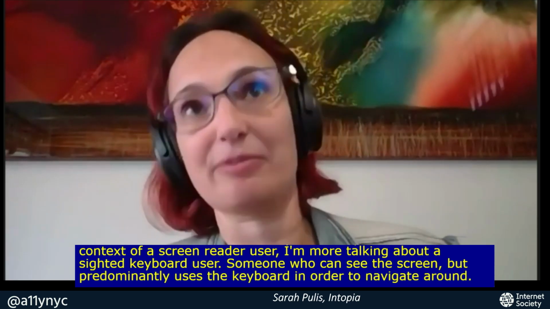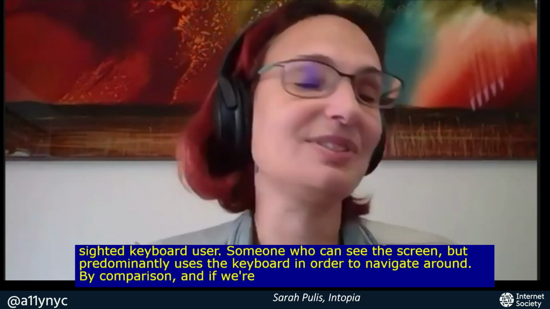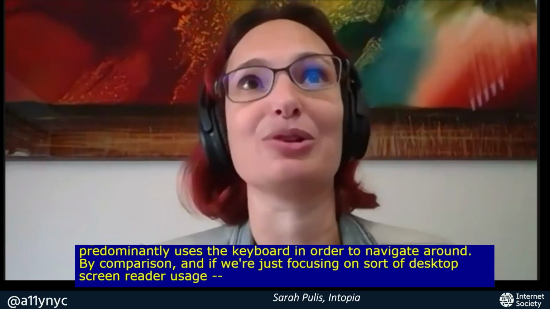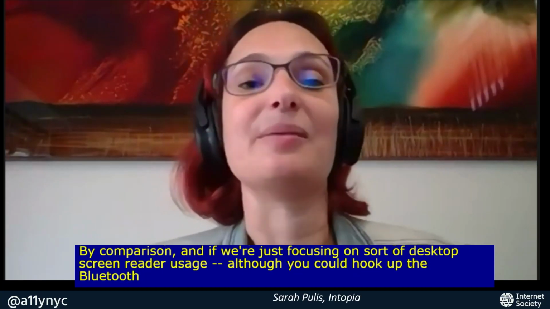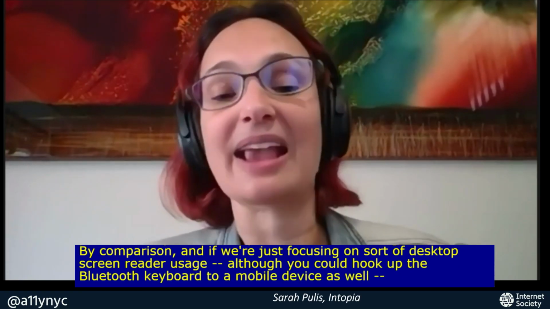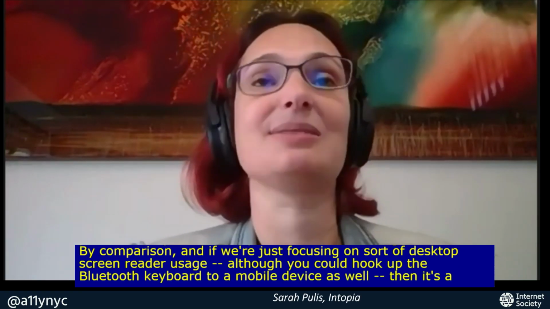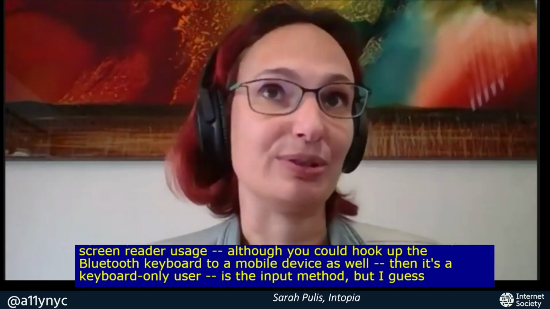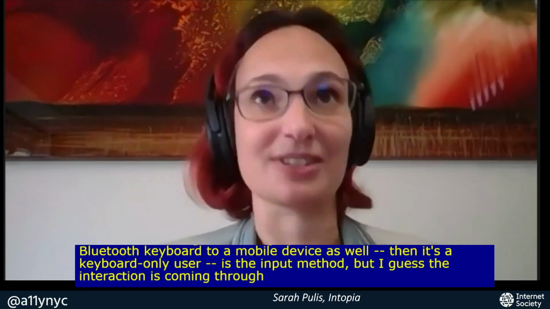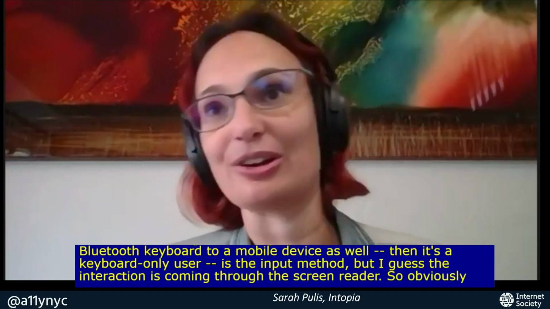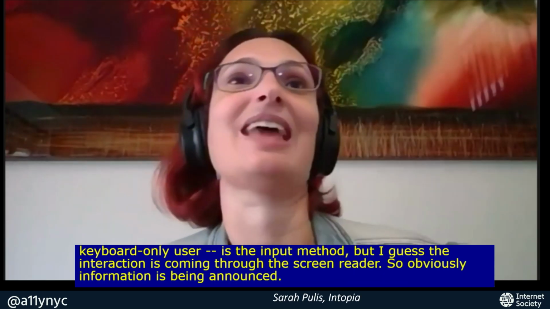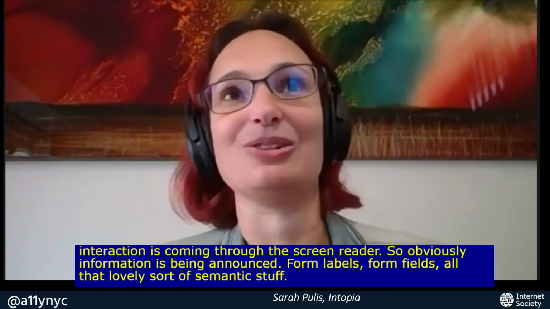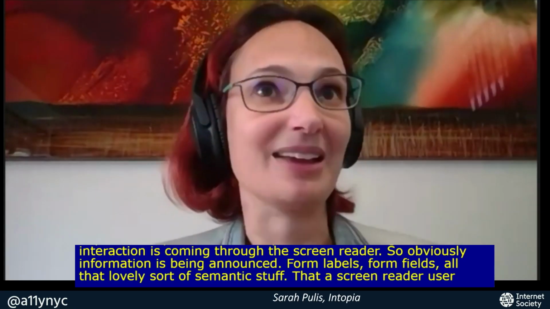By comparison, if we're just focusing on desktop screen reader usage, although you could hook up a Bluetooth keyboard to a mobile device as well, the keyboard is the input method, but the interaction is coming through the screen reader. So obviously information is being announced, form labels, form fields, all that lovely semantic stuff that a screen reader user needs in order to navigate around a website.